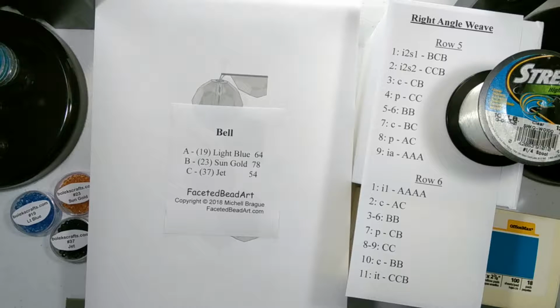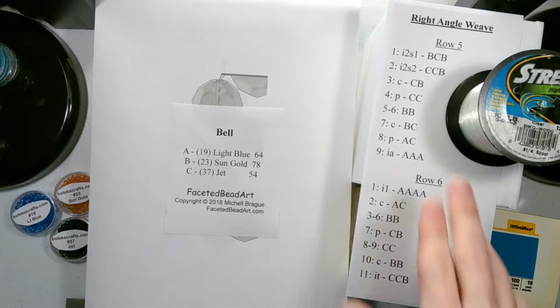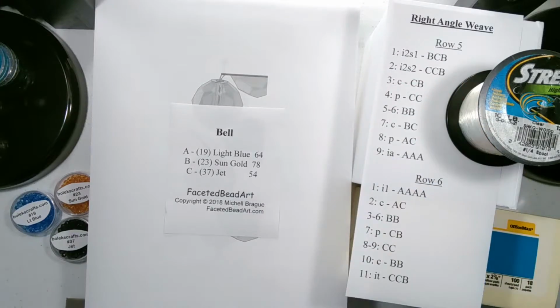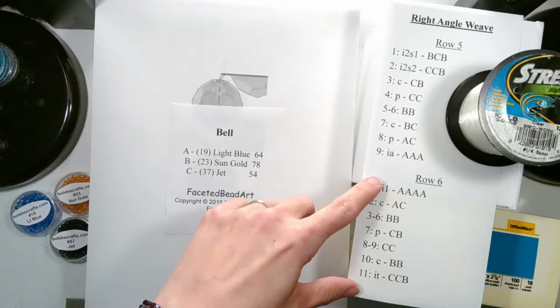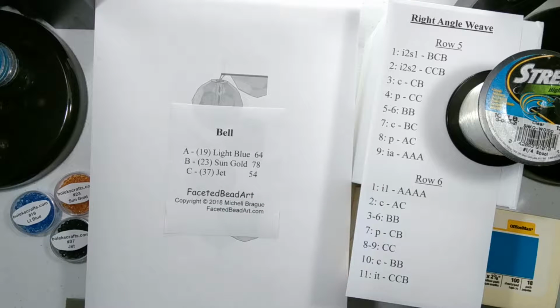In this video we are continuing the video word chart tutorial for the right angle weave. I have here the row 5 and row 6. We will not be doing all of this in this video, as the main goal of this video will be to run out of string, as in the next video, I want to show you how to add string.